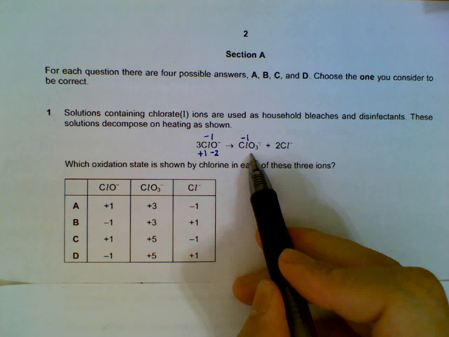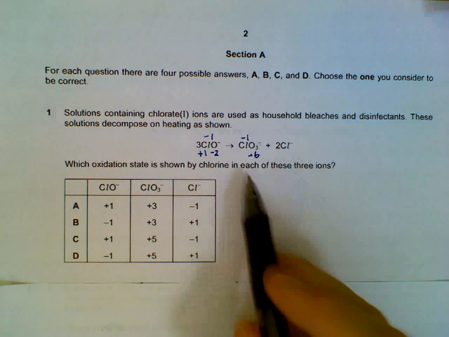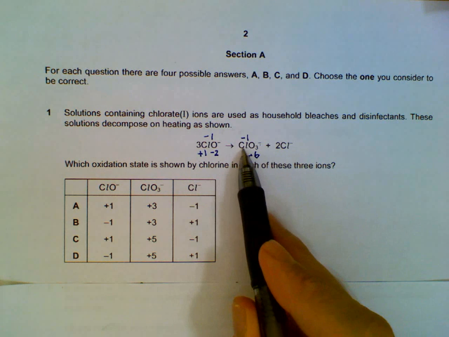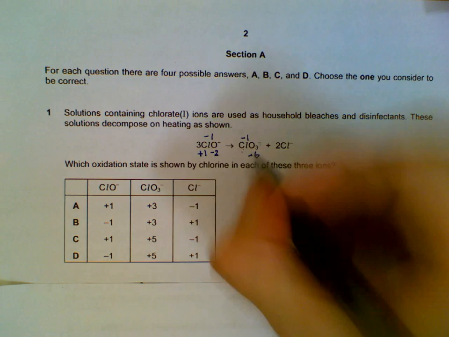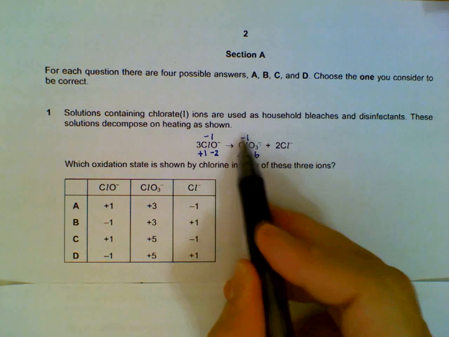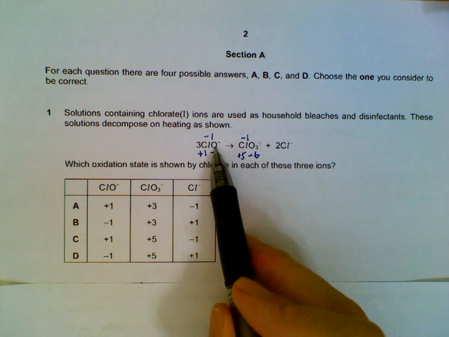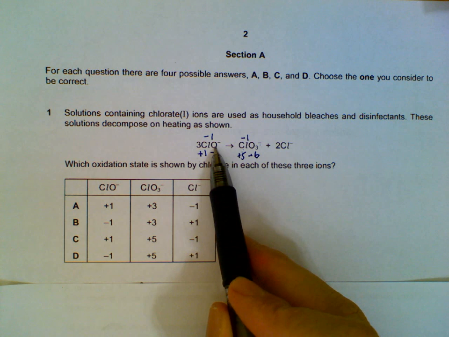There are 3 oxygen, so -2, -2, -2, -6. The oxygen is -6, the chlorine will have to be +5, so that when we sum them up, we get a -1 overall. So essentially, we are using oxygen to help us find out what the chlorine's oxidation state is.